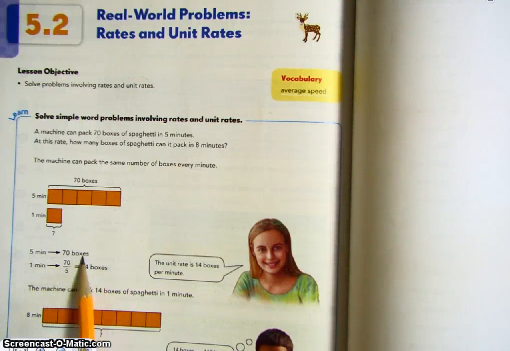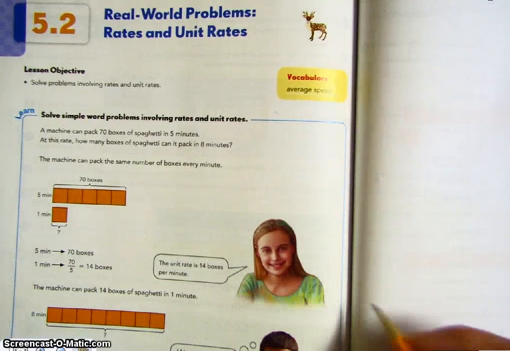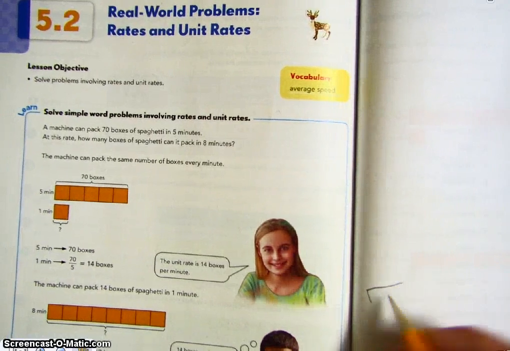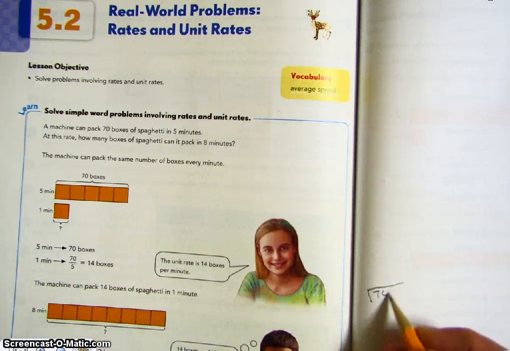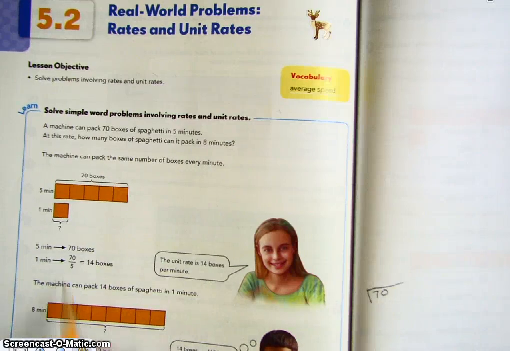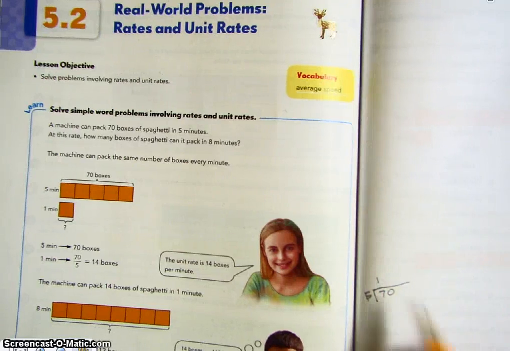So 70 divided by 5, they're going to do right down here for you, 5 minutes for 70 boxes. And remember the top dog goes in the house. If you're going to write it like this, top dog, which is our 70, goes in the house or the shed, whatever you want to call it. And 5 goes over here, and then 5 goes into 7 one time. 5 times 1 is 5.